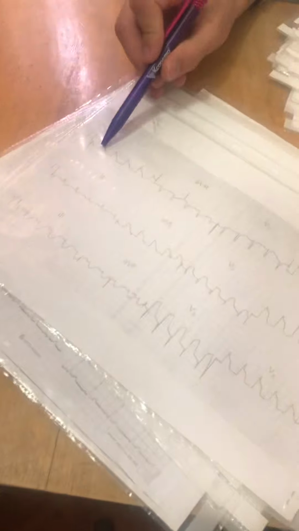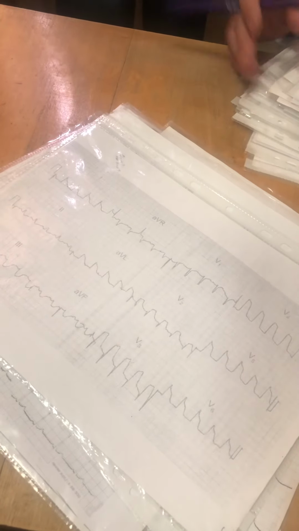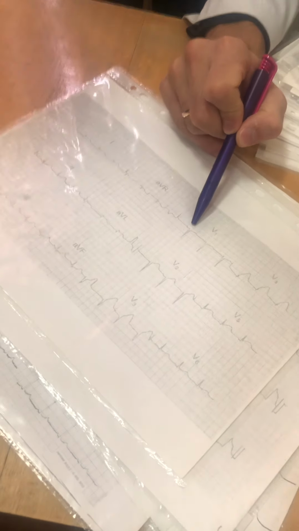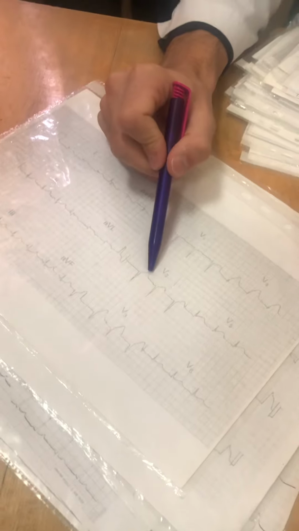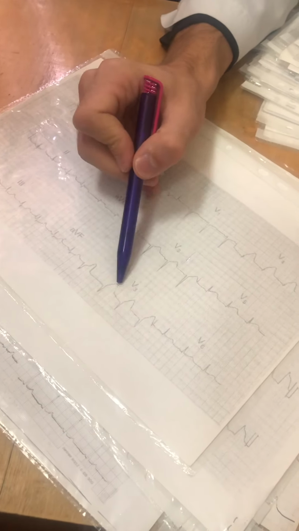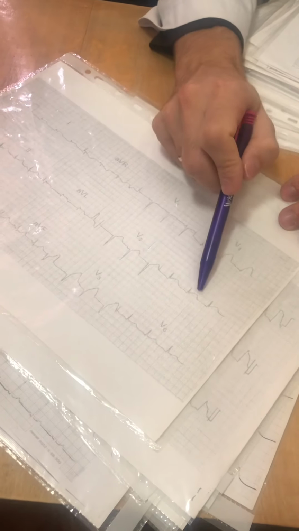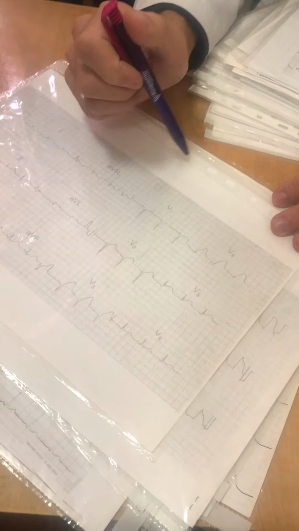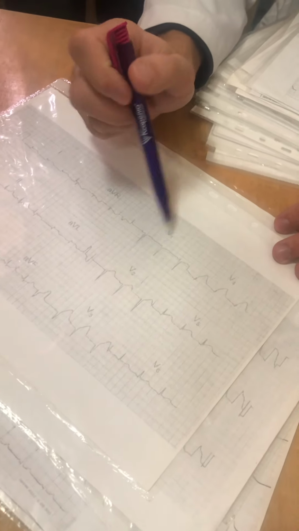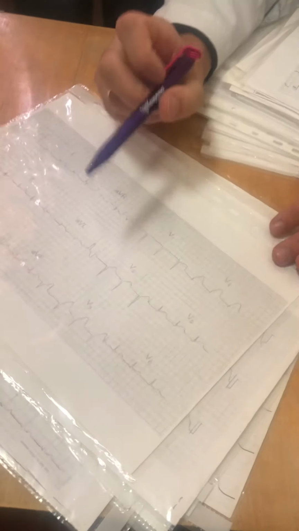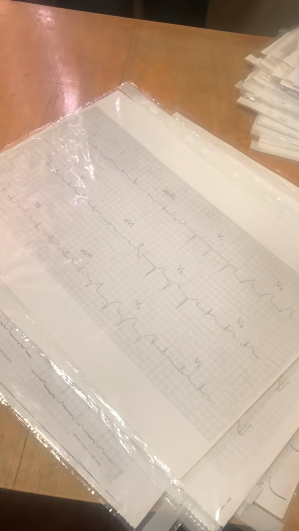Tachycardia and wide deformed complexes, ventricular tachycardia. Absence of R wave, QS wave. QS, big T. QS, elevation of ST, big T wave. Elevation of ST, big T wave. Acute transmural myocardial infarction, anterior wall, septum, apex, and part of the lateral wall.